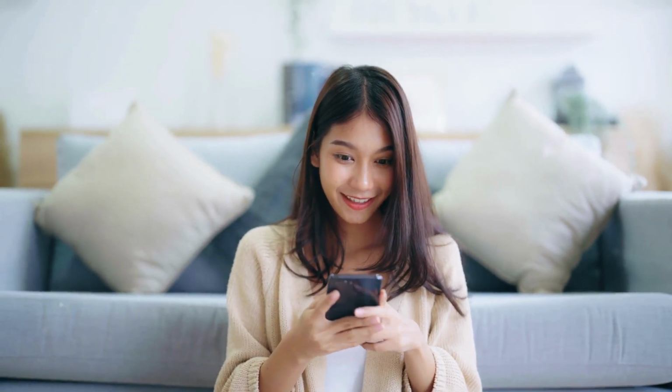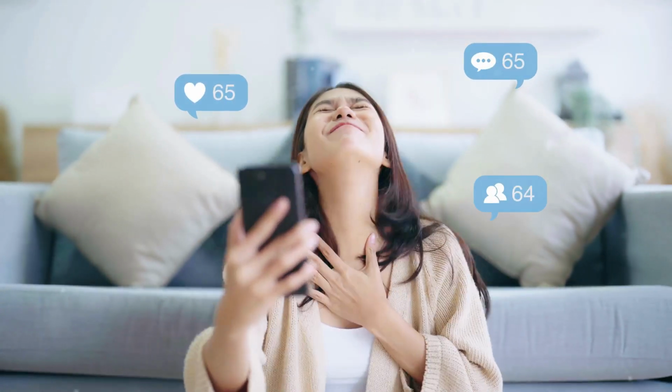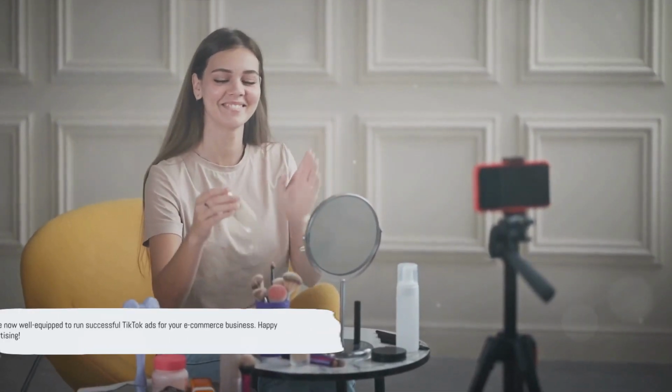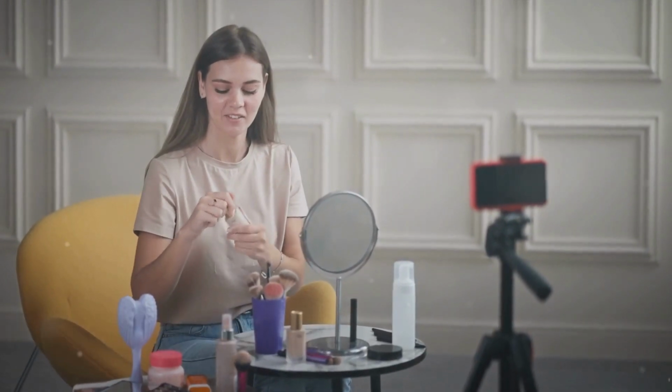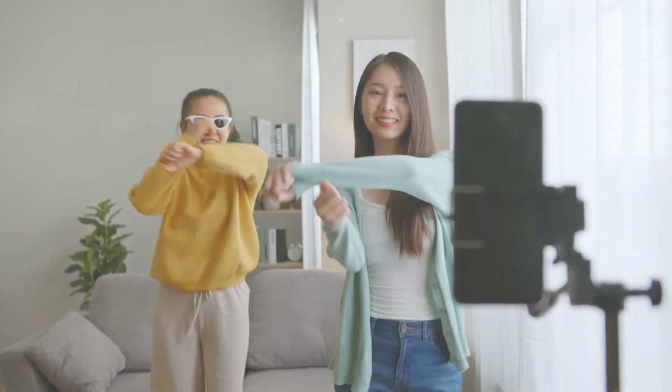Staying compliant with TikTok's policies and adapting to algorithm changes isn't just about avoiding penalties, it's about building a reliable, authentic presence on the platform. You're now well equipped to run successful TikTok ads for your e-commerce business. Happy advertising!